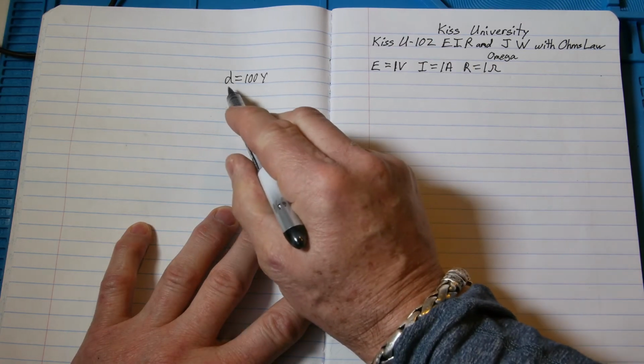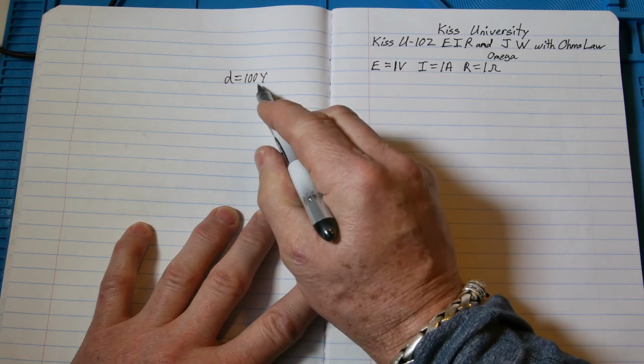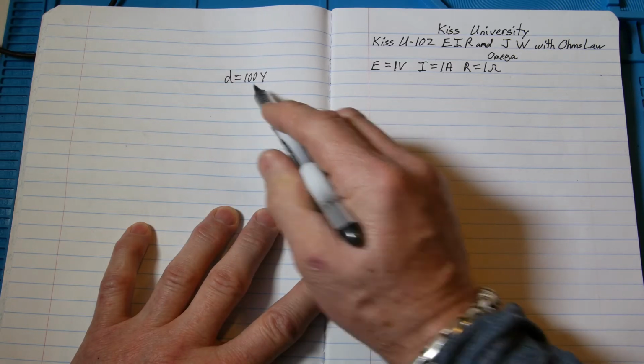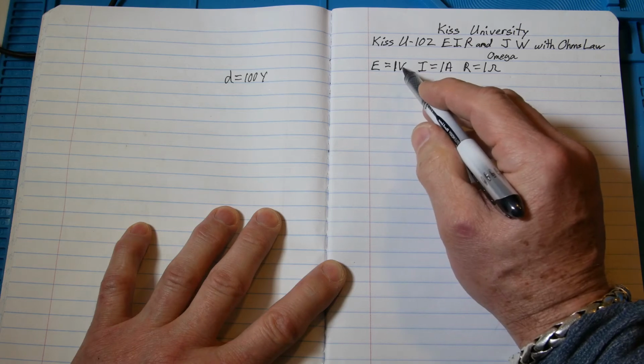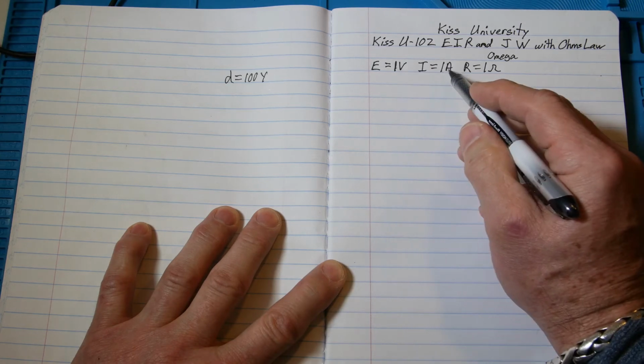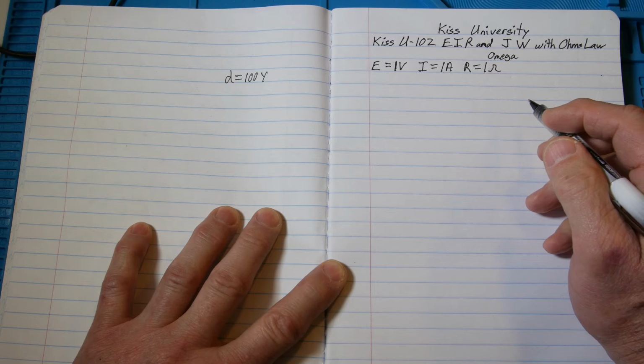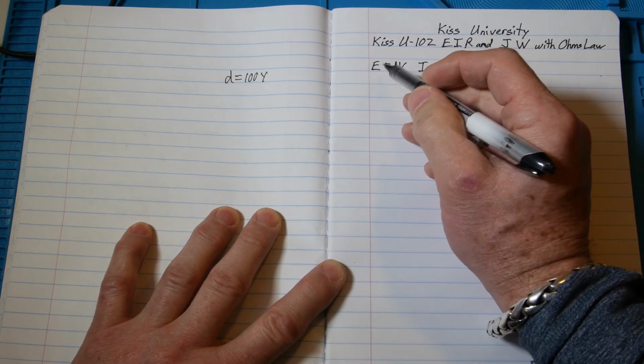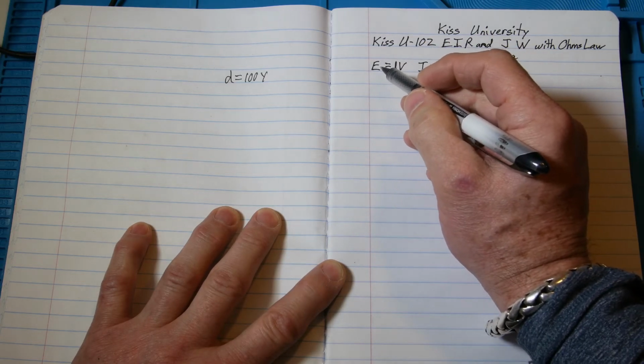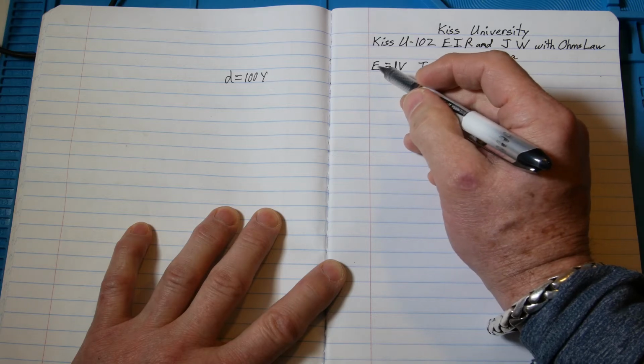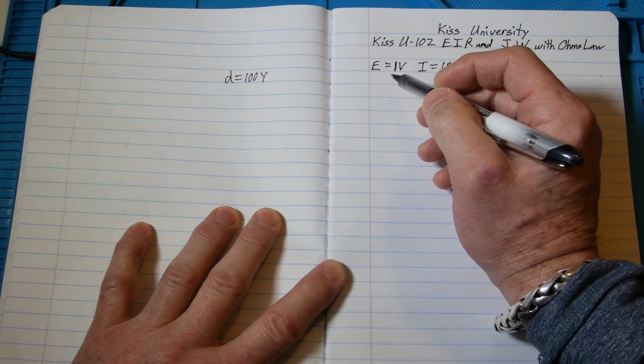So the distance is equal to some number, and y is the yards. Same here. So V is the units, A and omega. Now E is kind of universal. Sometimes people use V for E, but that's kind of how we're starting.